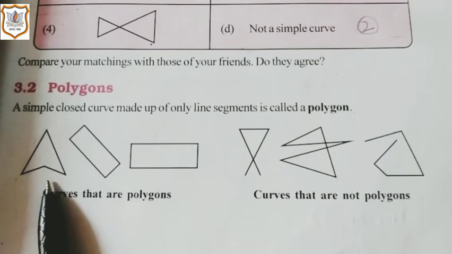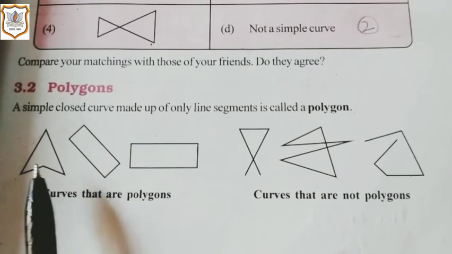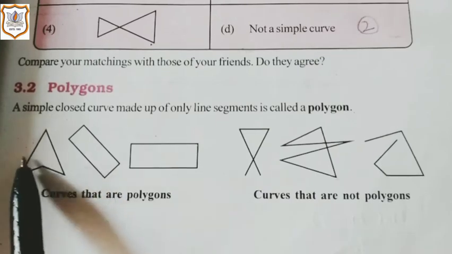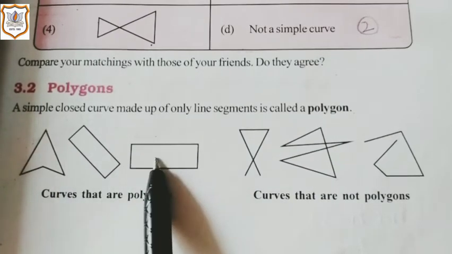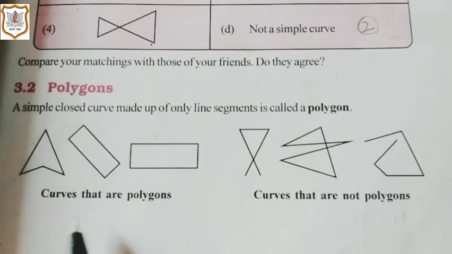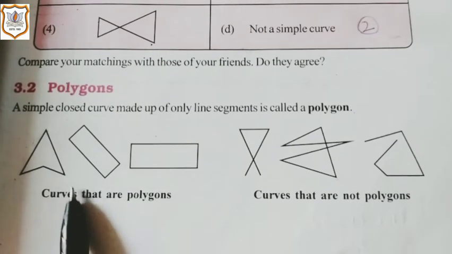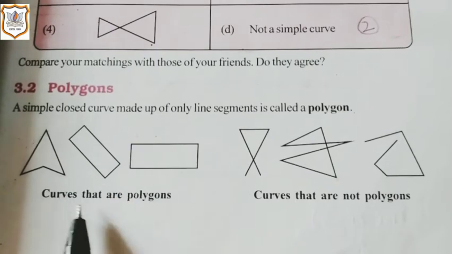These figures are made up of only line segments. Clear? They are made up of only line segments and the curve does not intersect itself, so these are polygons.